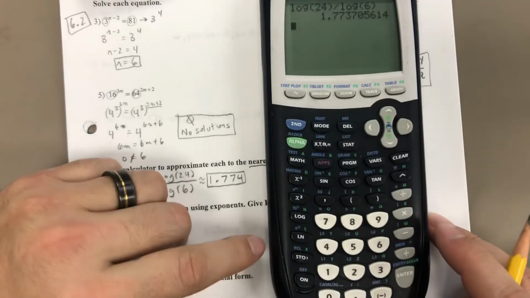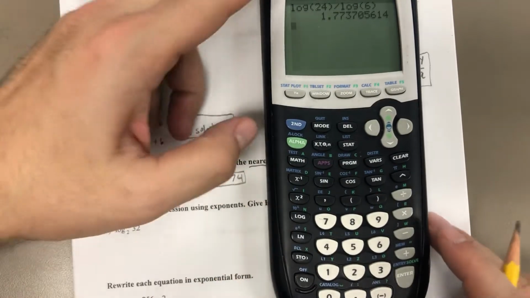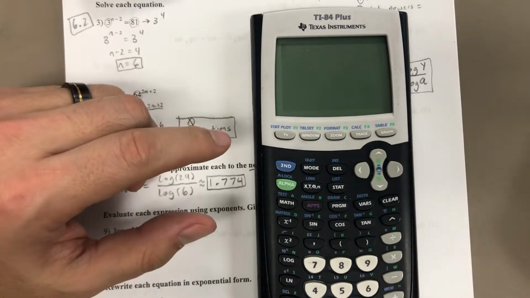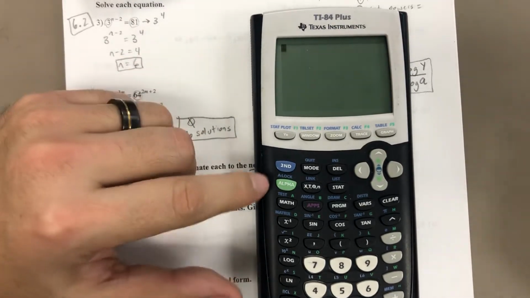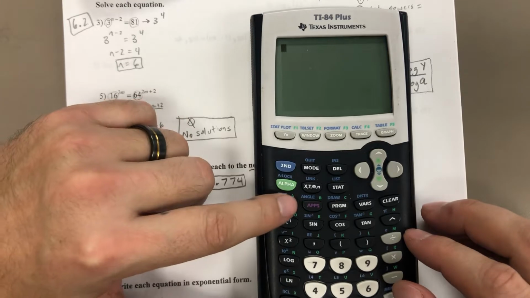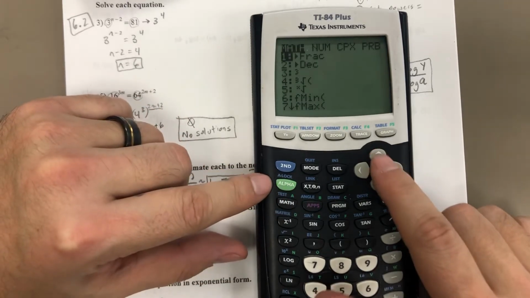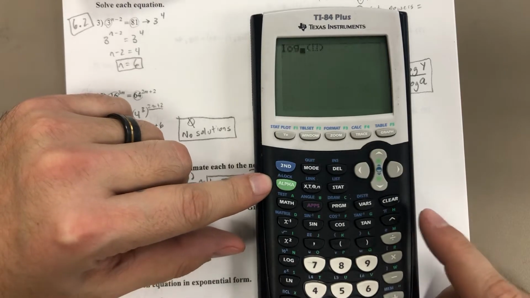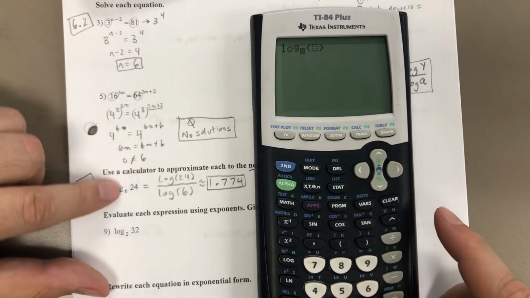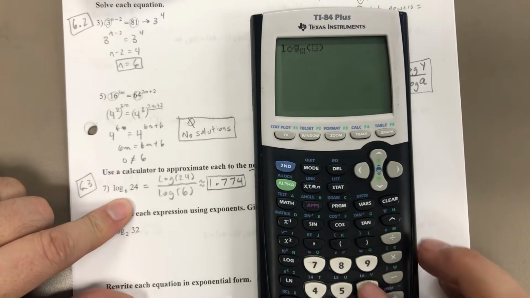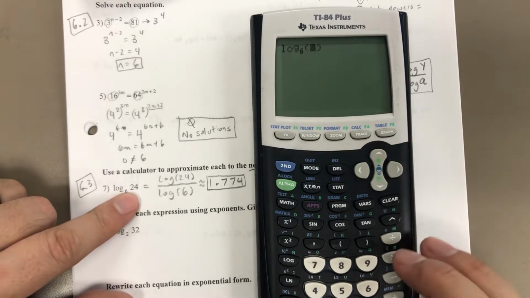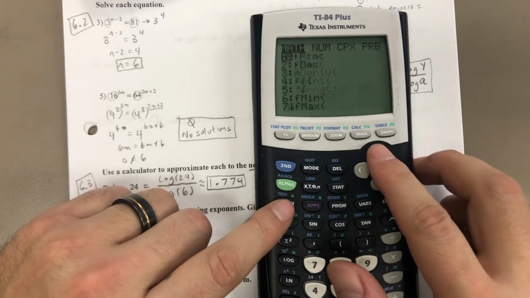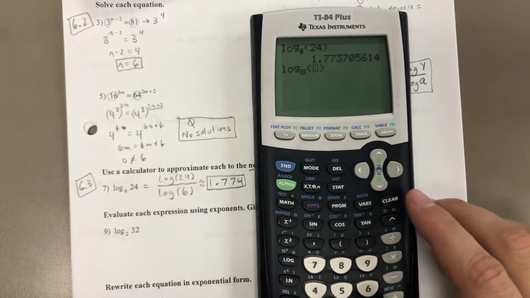This is just using the little log button right over here. Now, some of these graphing calculators have a really neat little piece of programming built into them. If you hit the math button and then scroll up a couple times using the up arrow to log base and hit enter, then it formats it exactly the way that it's written here with a base. So you can type in 6 and 24 and you get the same exact answer. Once again, that's math and then up to log base.